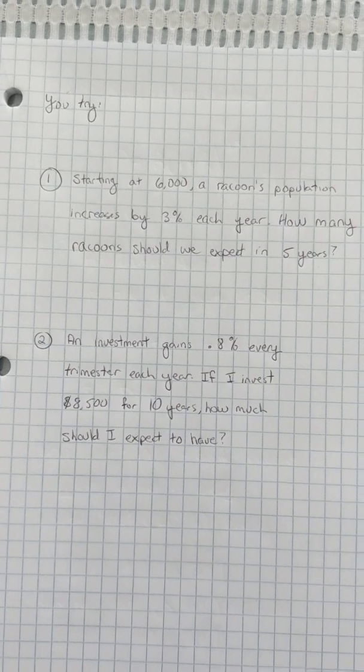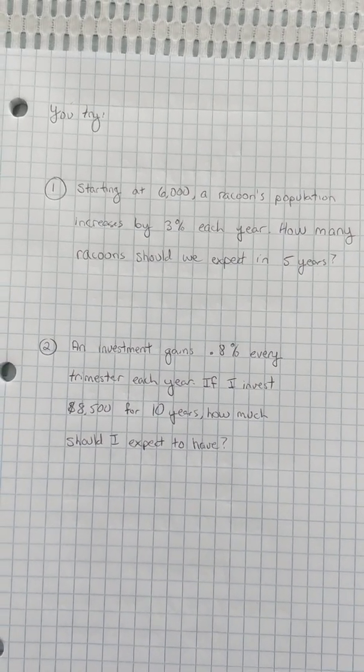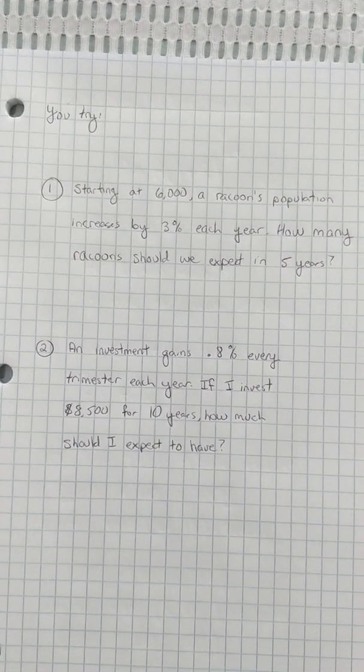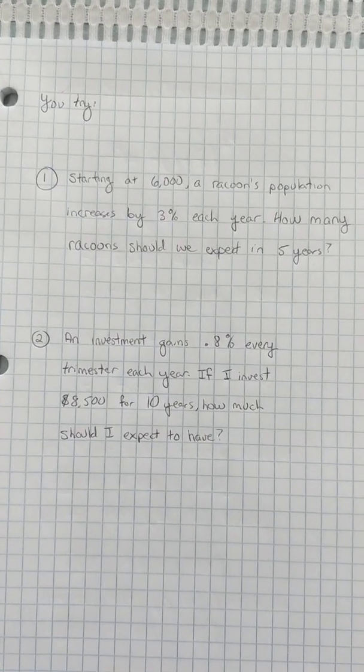Here are the 2 problems I'd like you to try. They're very similar to the notes as we've been doing, but try them out, and I'll look forward to your answers.